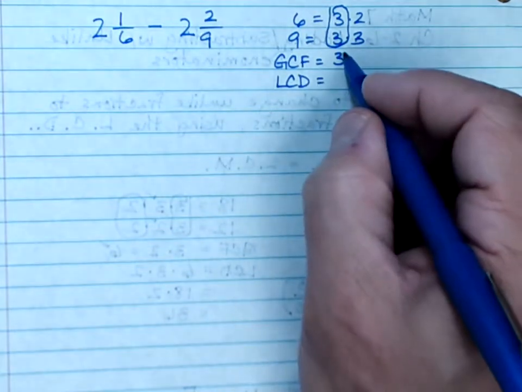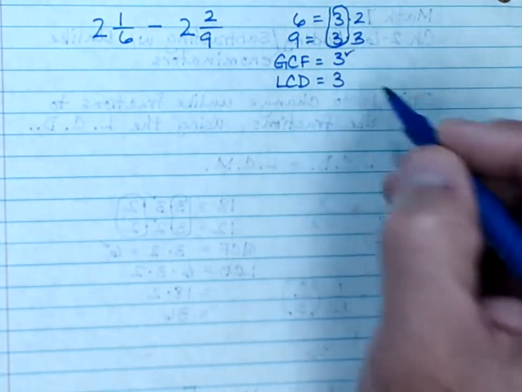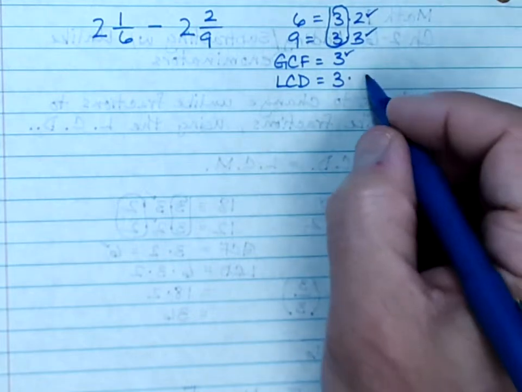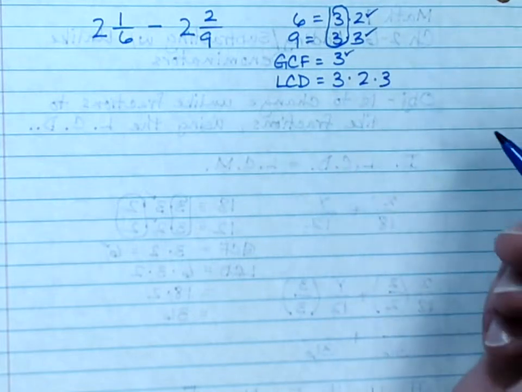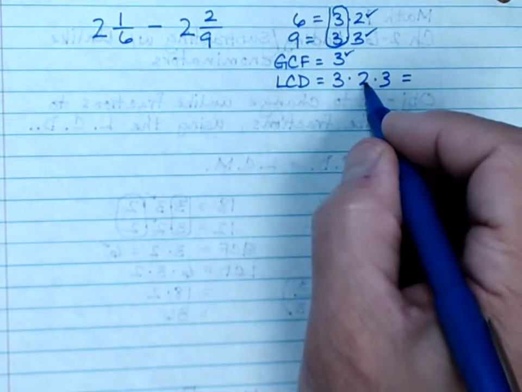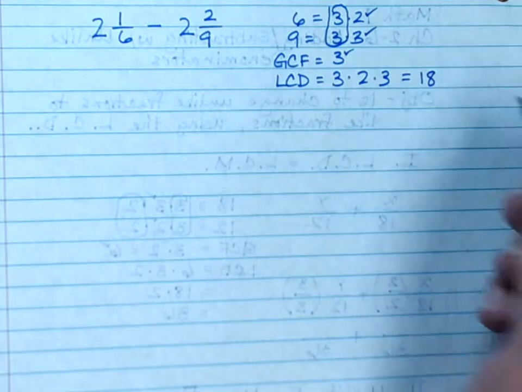So again, we're going to take this number, our GCF, which is 3, and we're going to multiply it with whatever factors were never circled. So our LCD is 3 times 2 is 6, and 6 times 3 is 18.